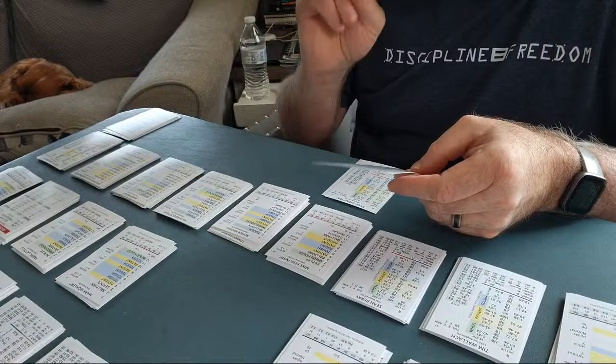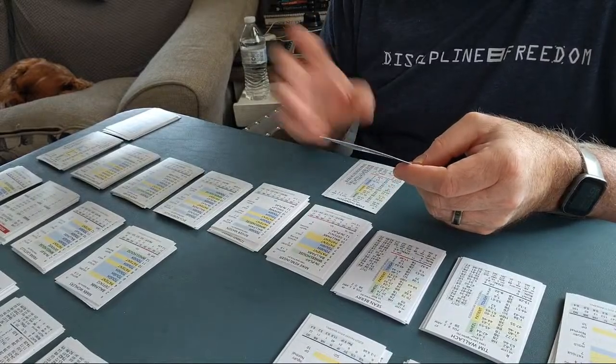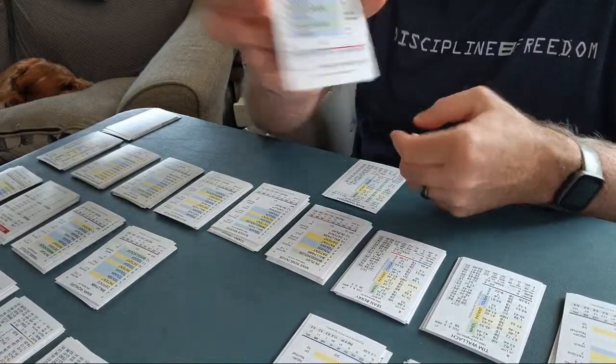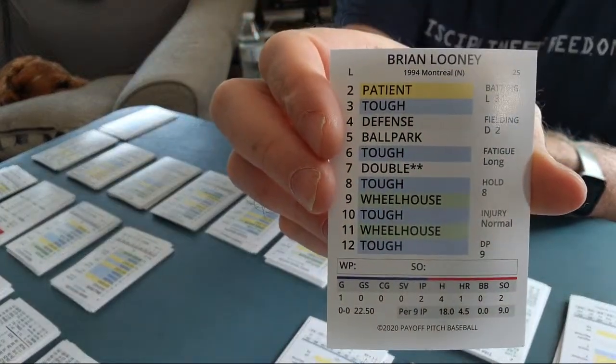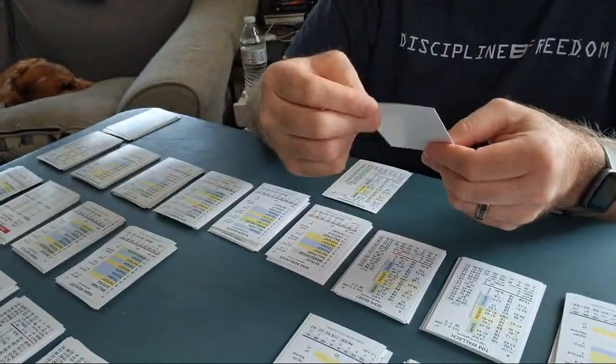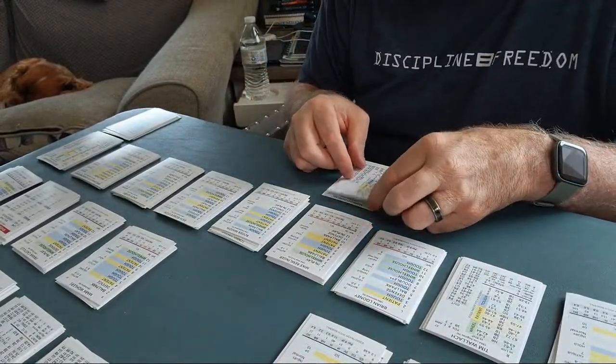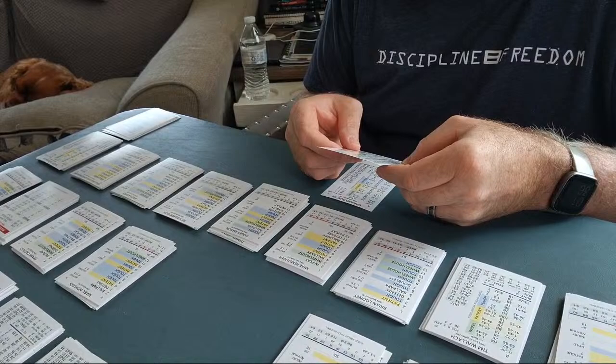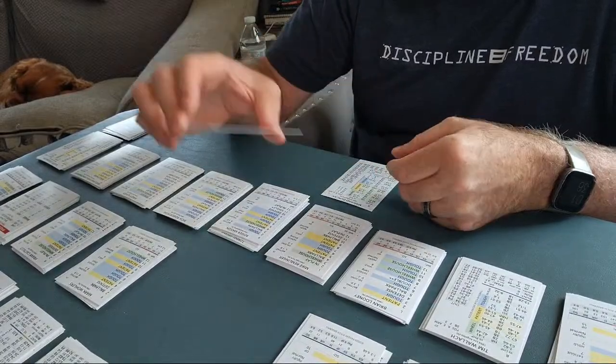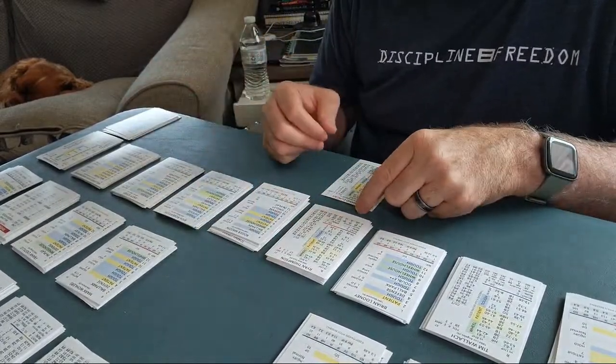Brian Looney, 1 game, 2 innings pitched, 4 hits, 1 homer. A 22.50 ERA for Brian Looney. It's a fun card. It'll be interesting when he gets his turn. Ryan Thompson, 18 homers. Forgot about Ryan Thompson for the Mets. Played center pretty much full time.